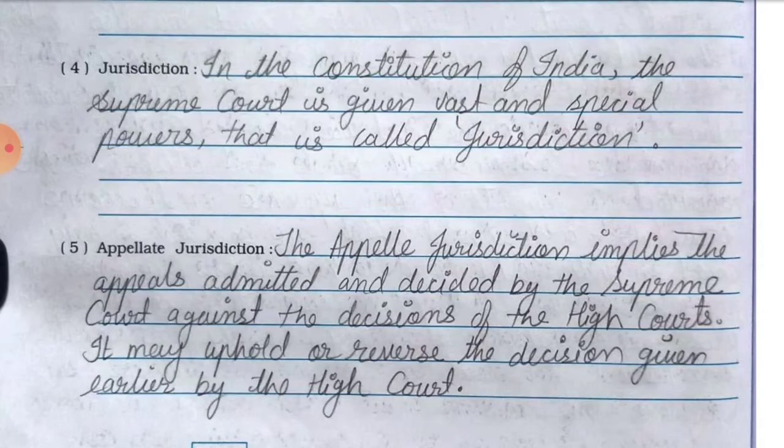Number 5. Appellate jurisdiction. The appellate jurisdiction implies the appeals admitted and decided by the Supreme Court against the decision of the High Courts. It may uphold or reverse the decision given earlier by the High Court.